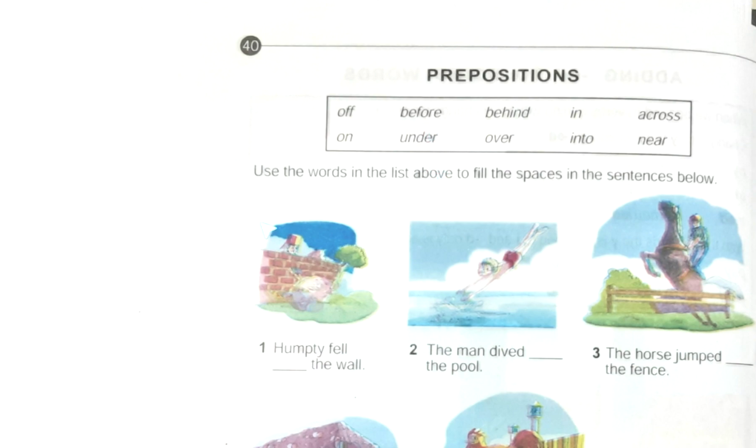Okay, here we have got many prepositions. These are prepositions like of, before, behind, in, across, on, under, over, into, near. We have to put these prepositions in these blanks. Here the question is written: use the words in the list above to fill the spaces in the sentences below. It means you have to put the appropriate preposition.